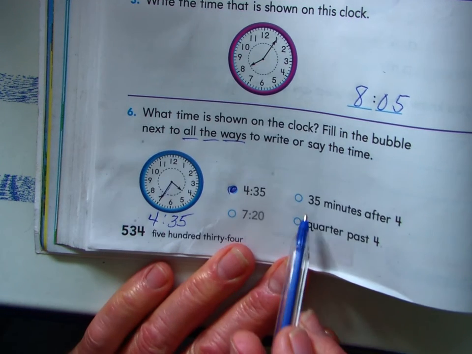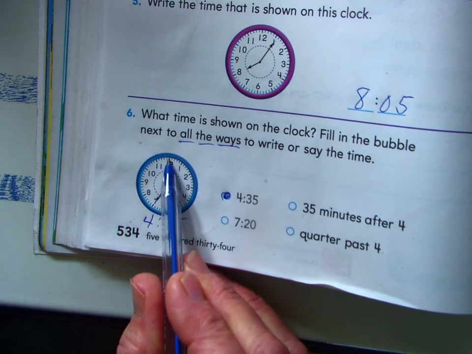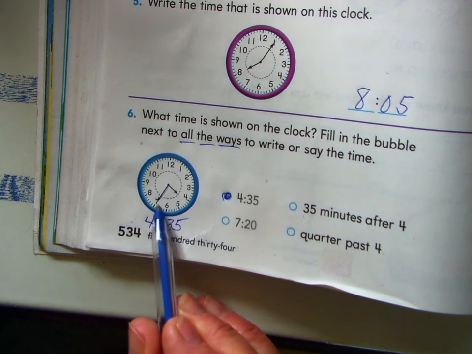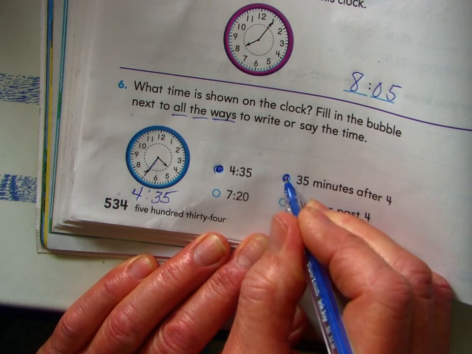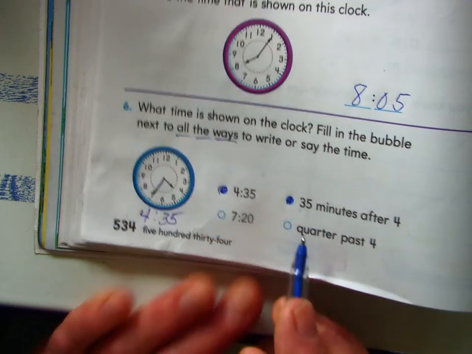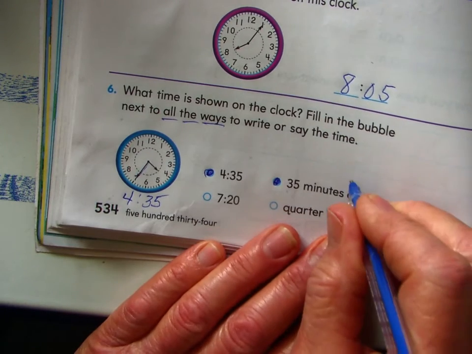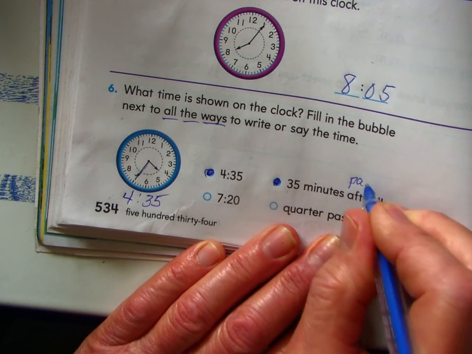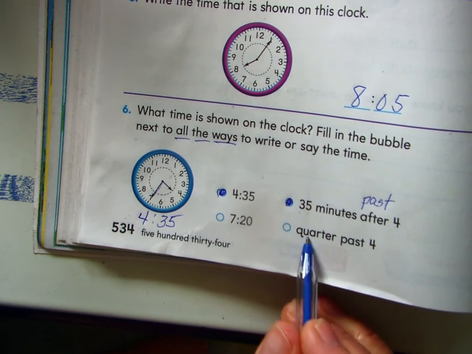How about this one? 35 minutes after 4. Well, 4 was here. 35 minutes is there. Yes, this is another way to say it. You can say 4:35, or you can say 35 minutes after 4. Or you could even say 35 minutes past 4. They say past also. Here's past.